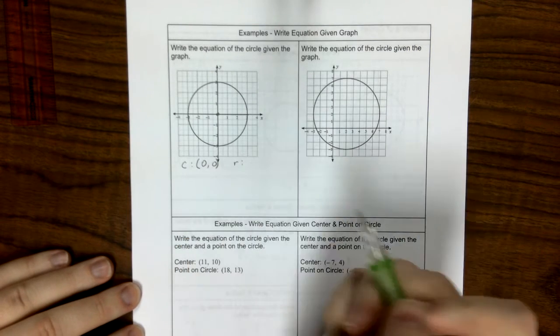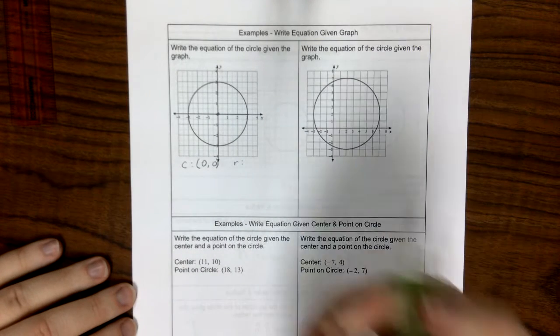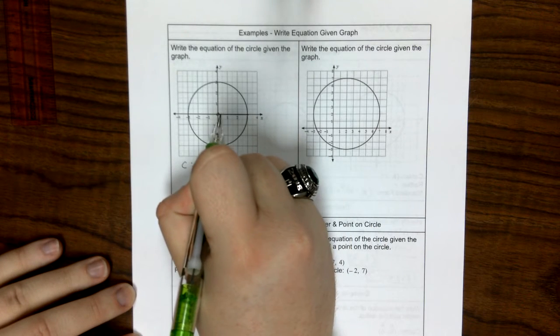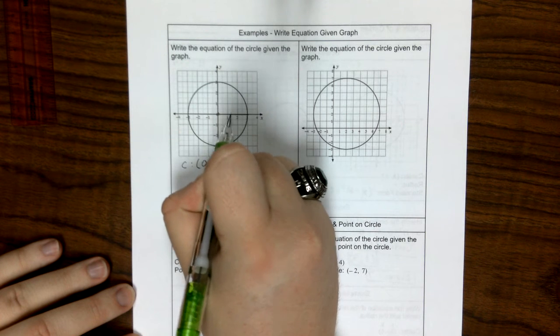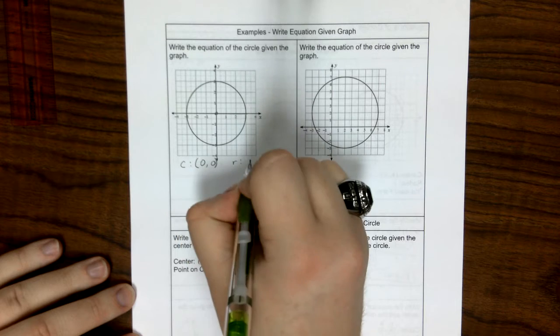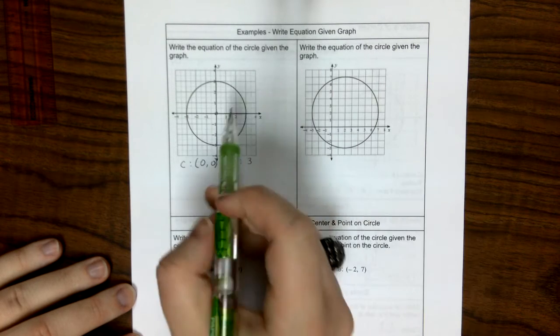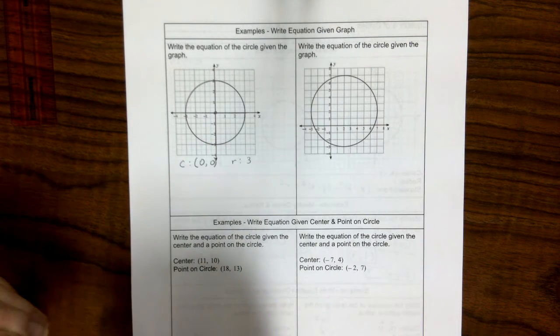Now I need the radius length. Remember, the radius goes from the center to the edge of the circle. So start from the center, and we'll count. 1, 2. This is counting by halves, so you kind of double count. 1, 2, 3. The radius is 3. Okay, don't go all the way across. Go from the center to the edge for radius.